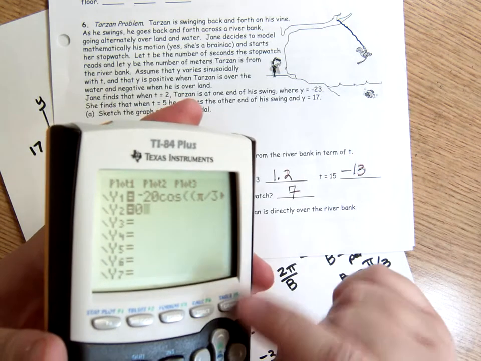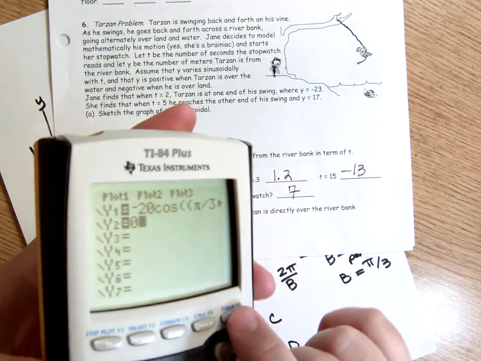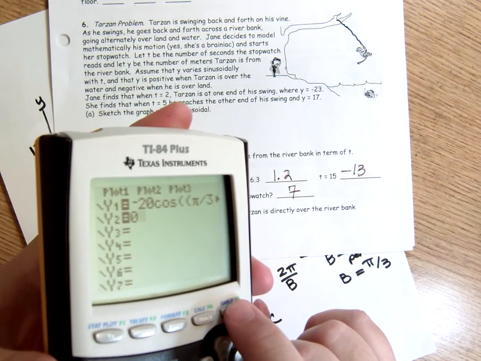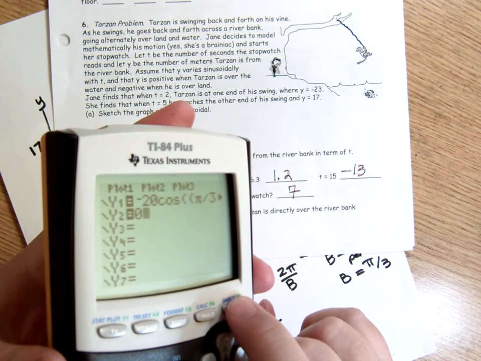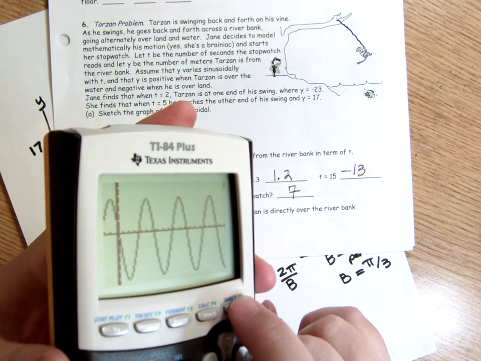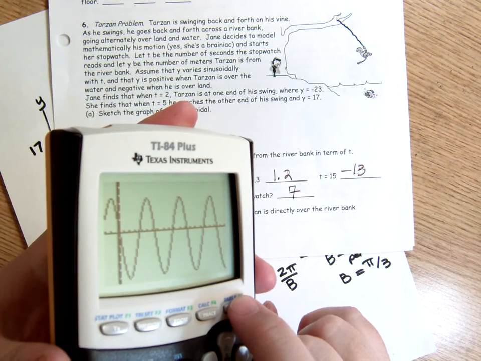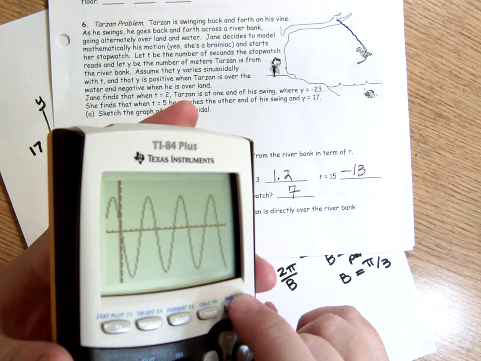Now when I go back to graph, the first thing I'll see is my original graph, and then I'll see a line going through that graph that is the line y equals 0. This time I'm probably not going to see it because y equals 0 is the what? The x-axis. So I won't see it, but it's there.